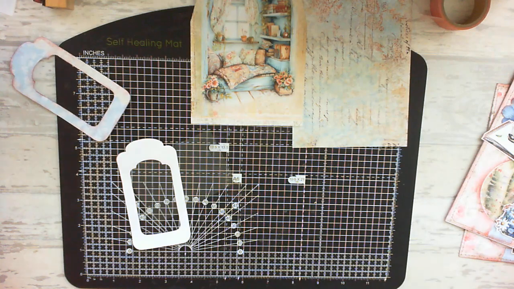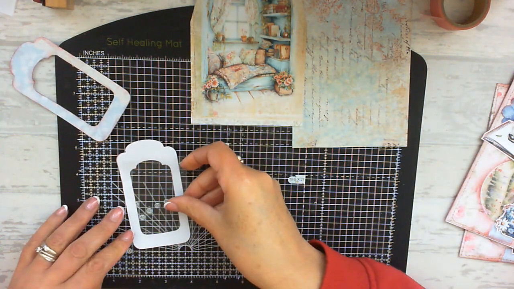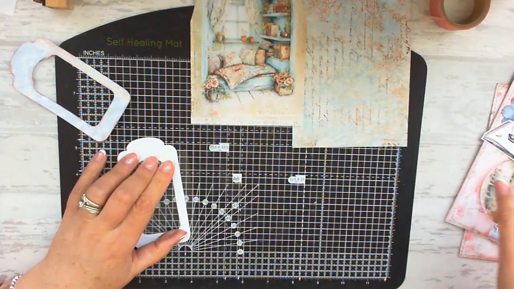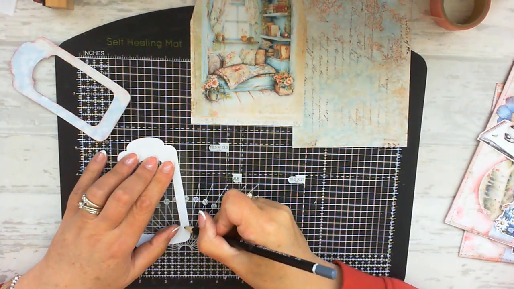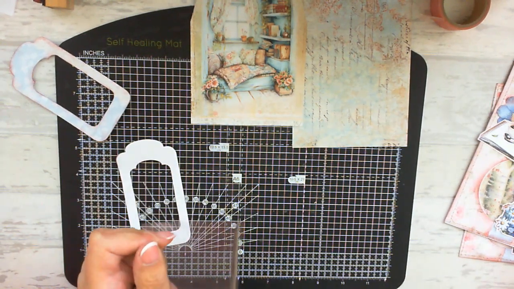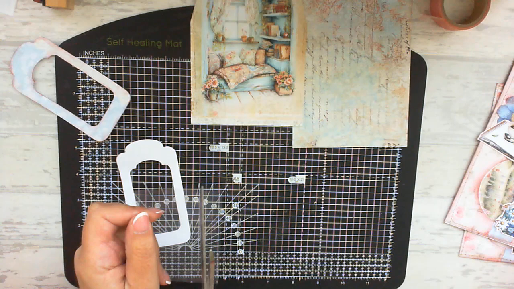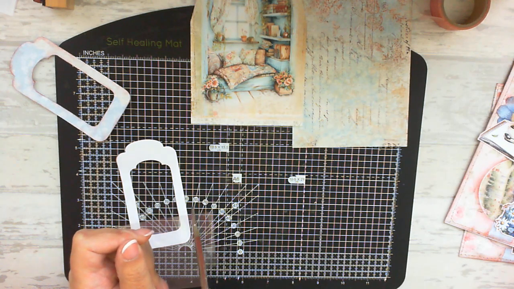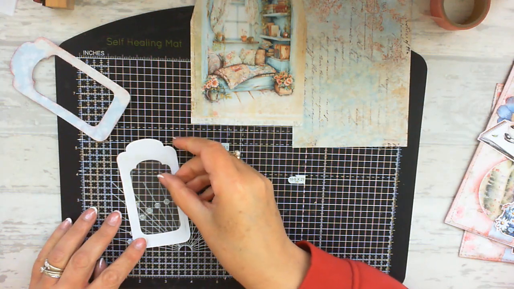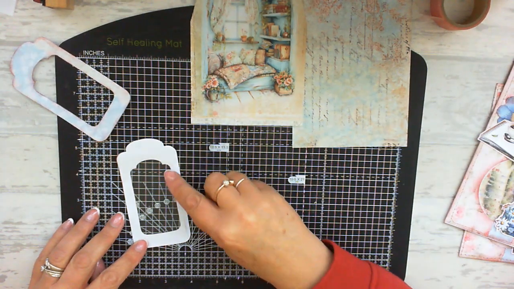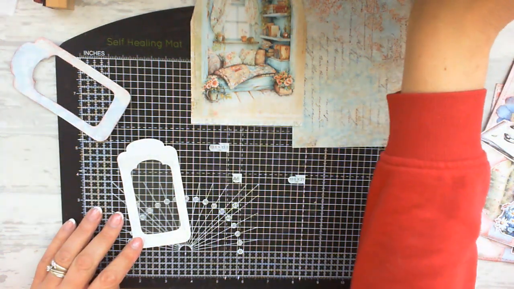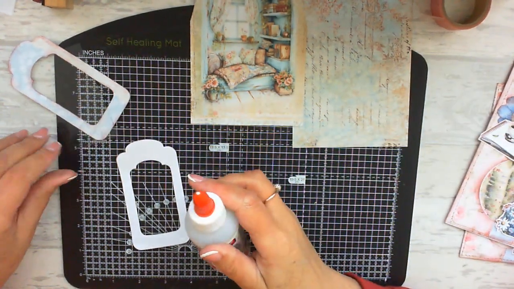On that side, and it needs to be cut down about there on this side. Okay, I just gave it a little mark so that I could see where I am cutting. Okay, and that's, yep. Right, so again I'm going to use my glue to stick that in place.